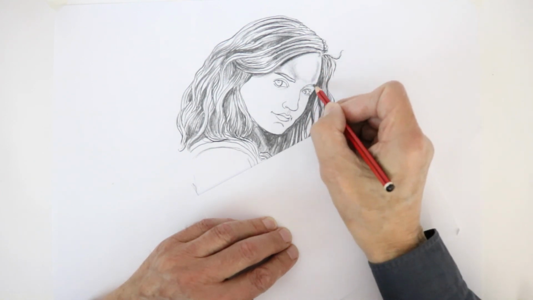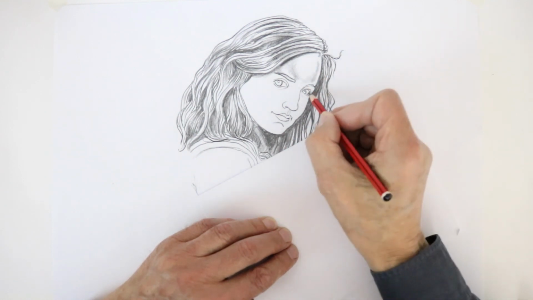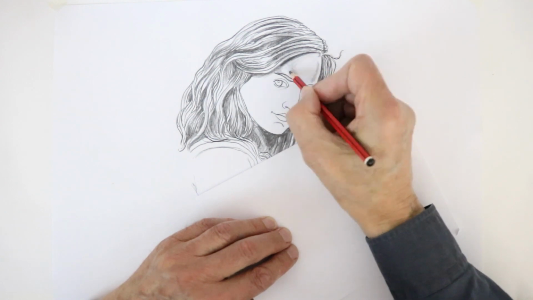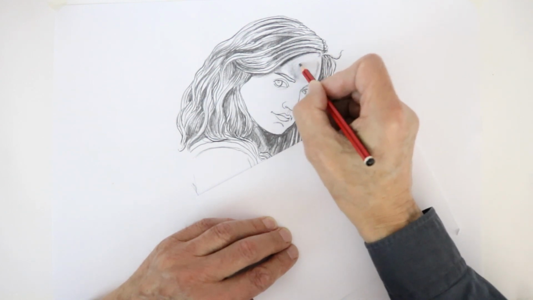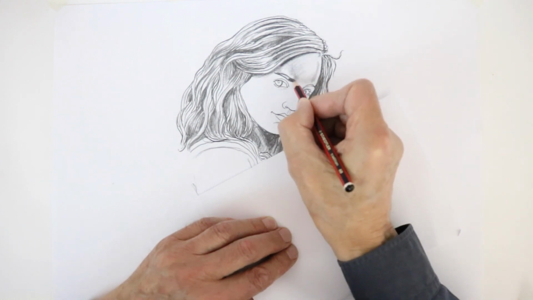The light will actually catch the edge right down here, okay? So when you're shading, just be careful to leave a light part there. The rest of the forehead is shadow, but not as heavy as this part here. Eyebrows, nice and dark, like that.